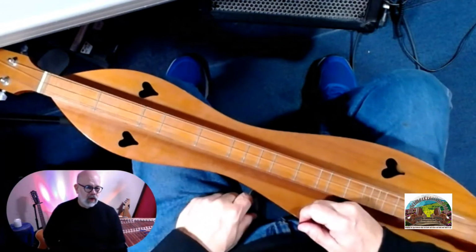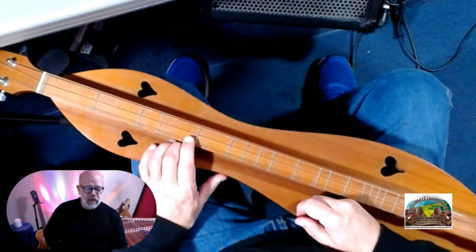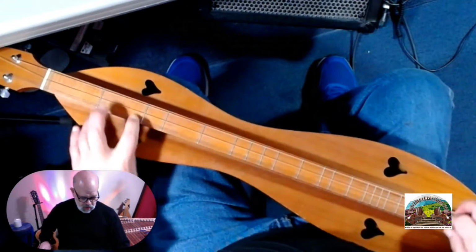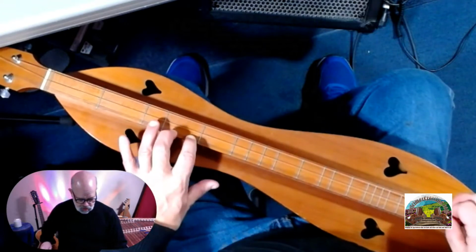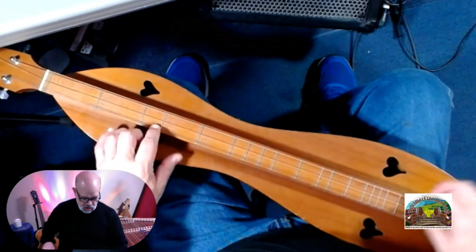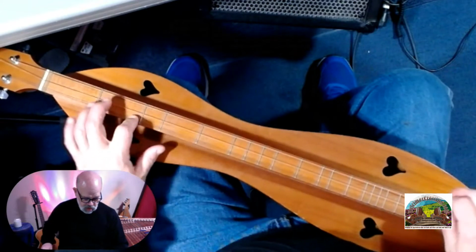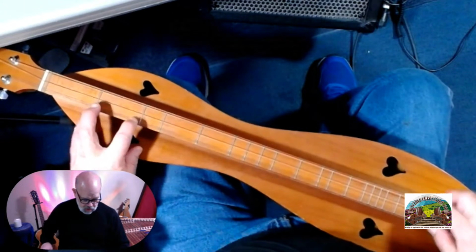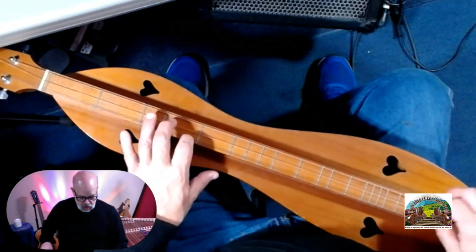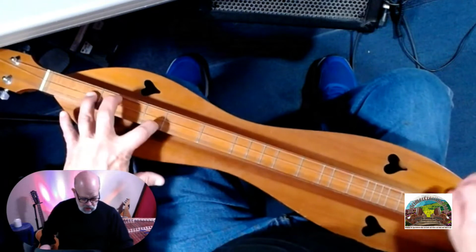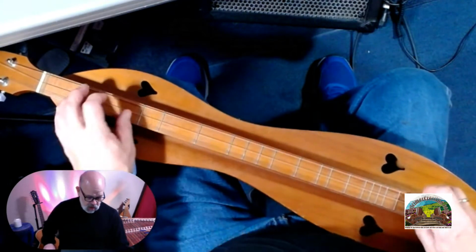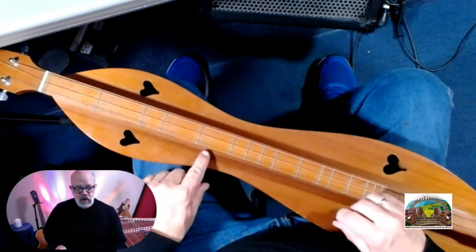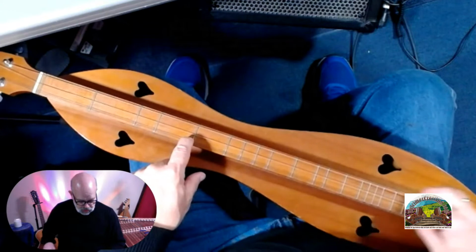And then I ran out of notes. I can't go lower, which is why I started here. Now if I was going to use that other melody, if I wanted to do it in the higher register, I'd start where I started the other one.